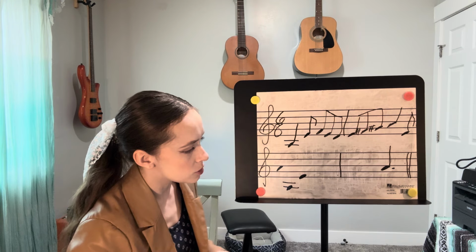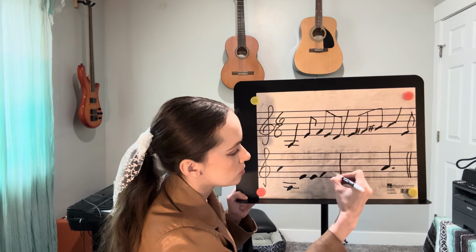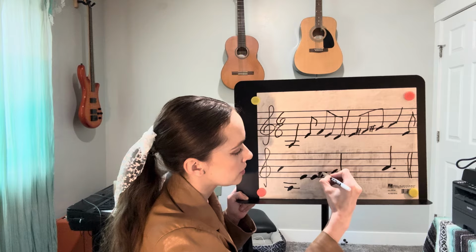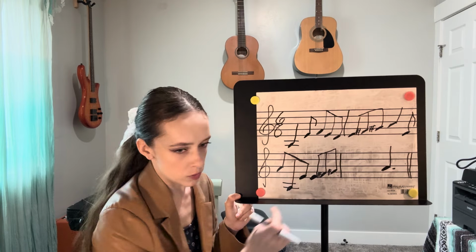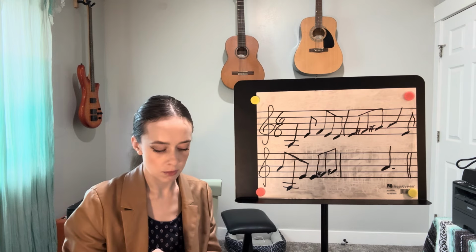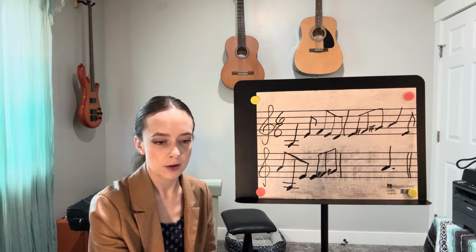So these same notes just kind of copied and pasted over here, which means we must raise those 6th and 7th scale degrees again. We'll do 3/8 note groups to show the duplicity of this measure as well. One more time. Ready, set, go.